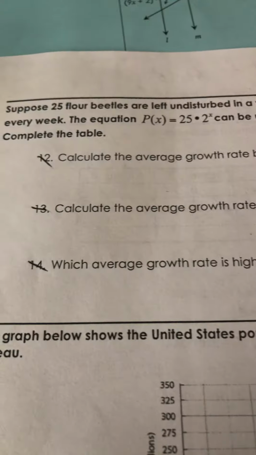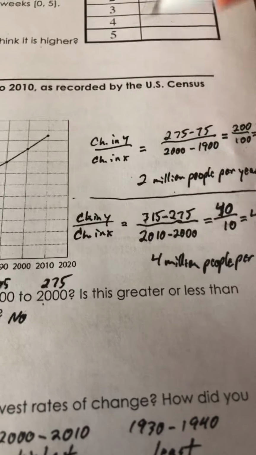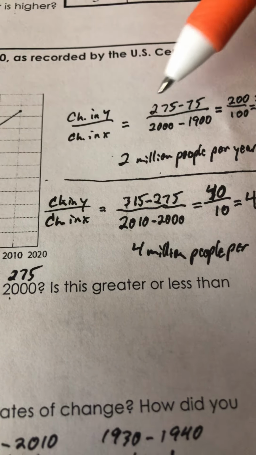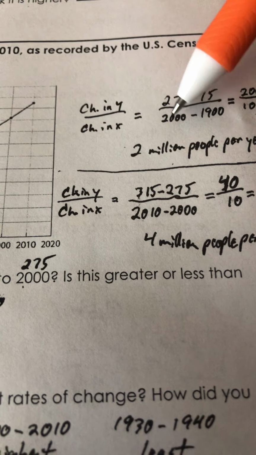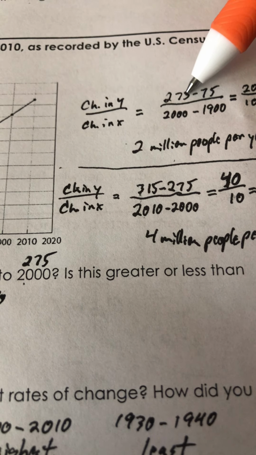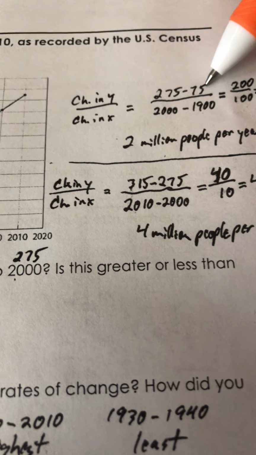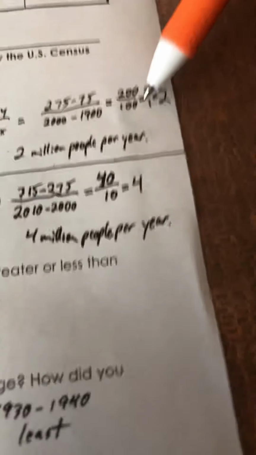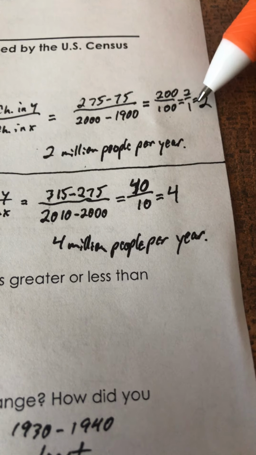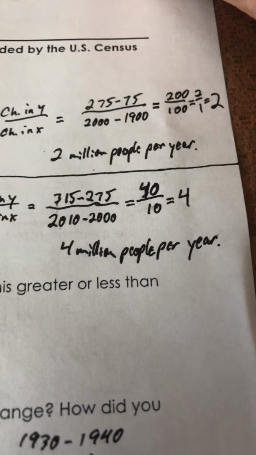Moving on to the back, we don't have to do 12, 13, or 14. Number 15 we did in class, and if you weren't in class, what we did is we found the change in y and the change in x for the years between 1900 and 2000. 2000 corresponds with 275, the population in millions, compared to 75 in 1900. I just find the difference between those two, and you get 200 divided by 100. 2 over 1 equals 2, so 2 million people per year is the average rate of change.